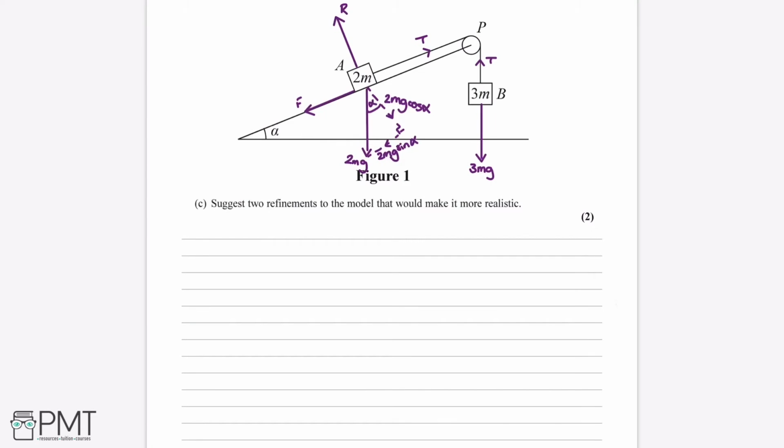So part C is now asking us to suggest two refinements to the model that would make it more realistic. So essentially, if this model was in real life, what were some assumptions we made that we couldn't make in reality?